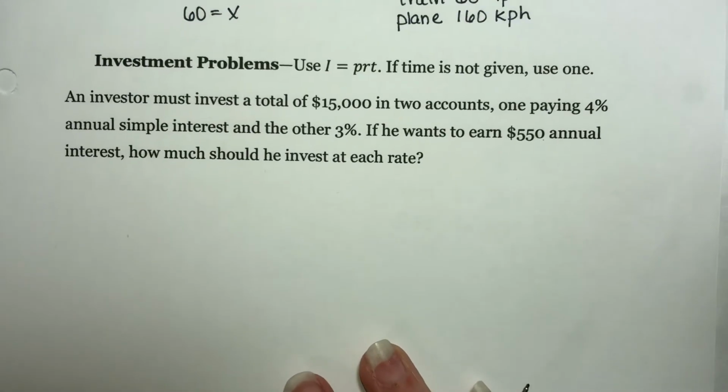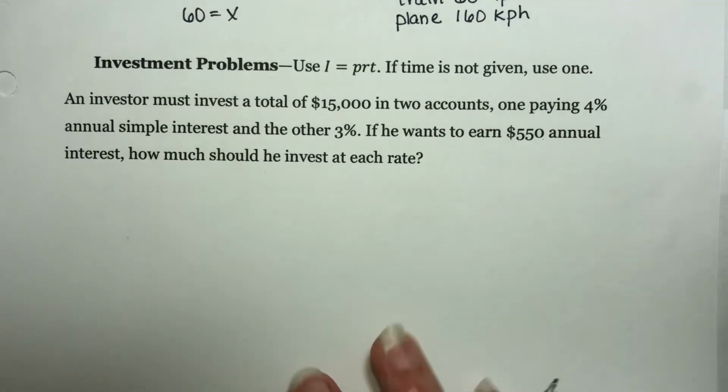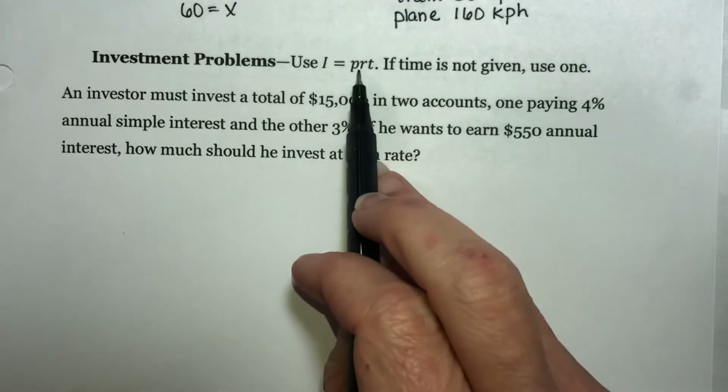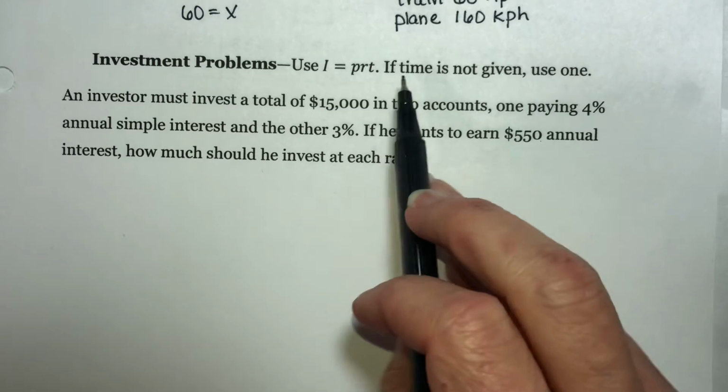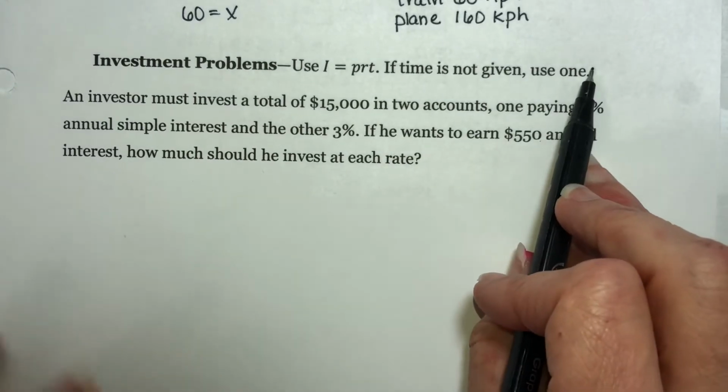Okay, so let's look at an investment problem. We always use the formula I equals PRT. The interest is the principal times the rate times the time. If the time is not given, we use 1.